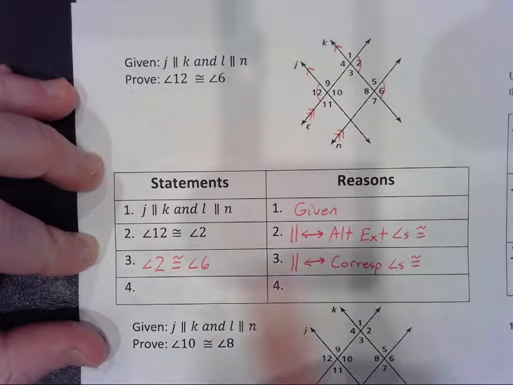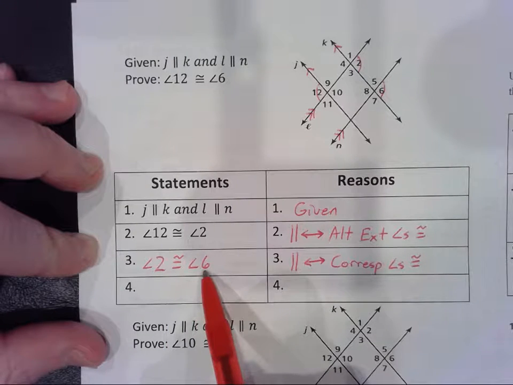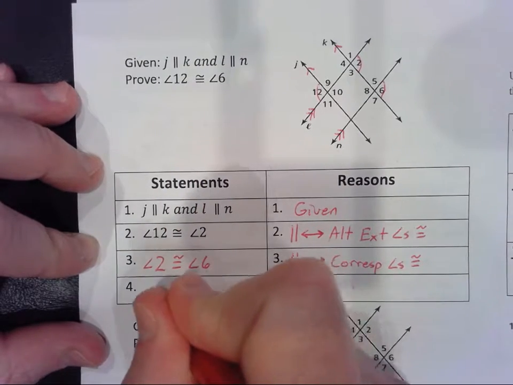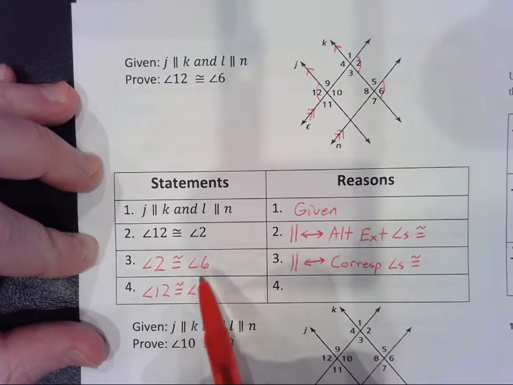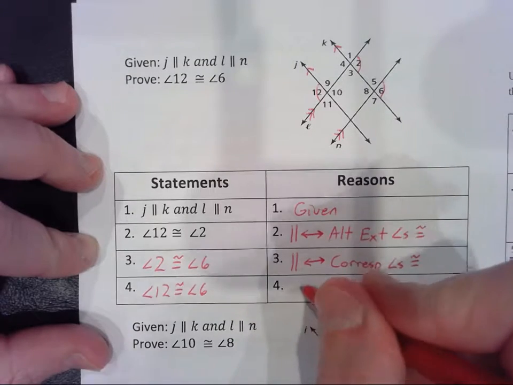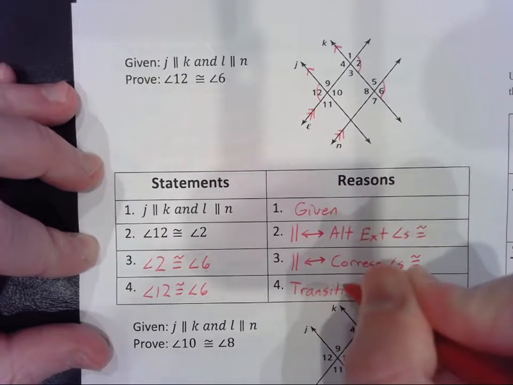So if 12 is congruent to 2 and angle 2 is congruent to angle 6, then angle 12 must be congruent to angle 6, which is what we're trying to prove. They're both congruent to the same angle, so we are using the transitive property of congruence.